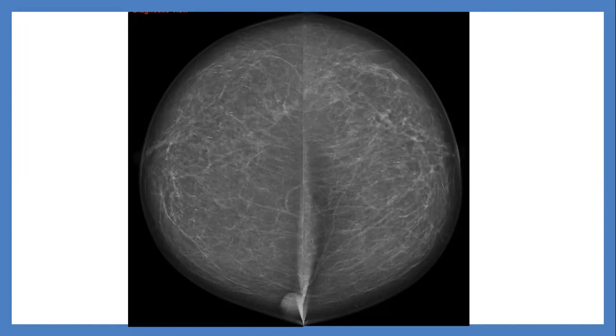These are craniocaudal views of both breasts, showing that there is a lesion in the inner part of the right breast. This lesion is well demarcated. At what o'clock? Extreme medial posterior.